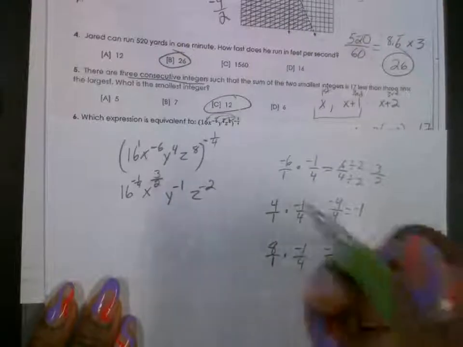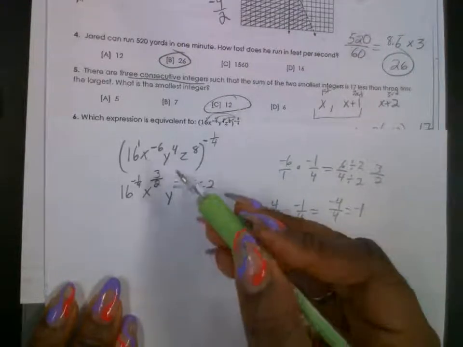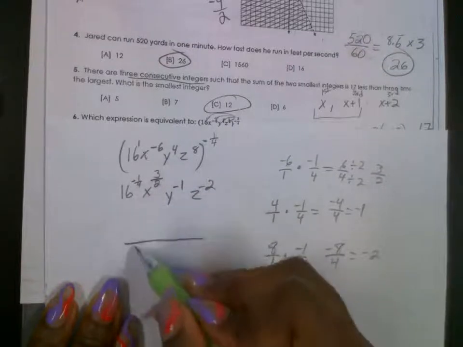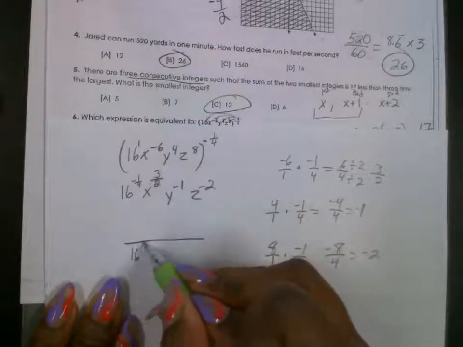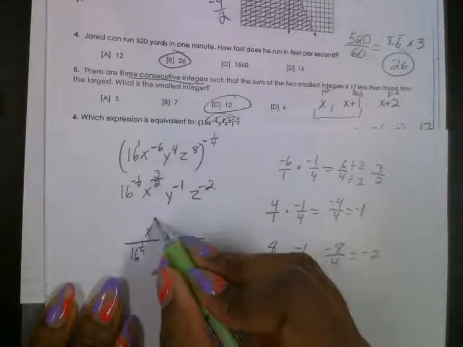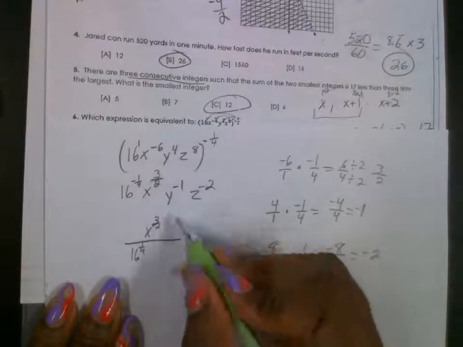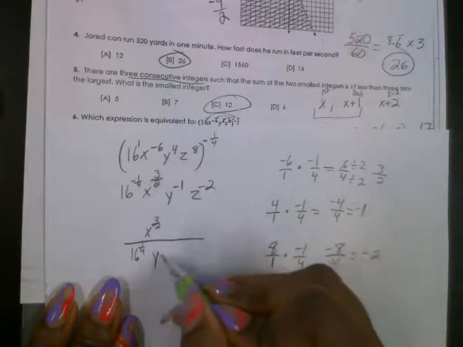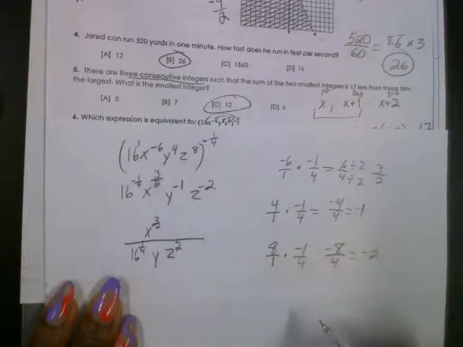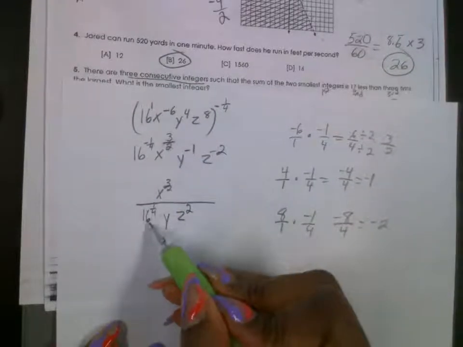Okie dokie. So now, if it's a negative exponent, move it down to the bottom. So here, move this down to the bottom. This is 16. Now to the positive 1/4. Leave this on the top, x to the 3/2. Bring this down to the bottom, just the y. I don't need the 1. And bring this down to the bottom, z to now the positive 2. So now I need to figure this one out.